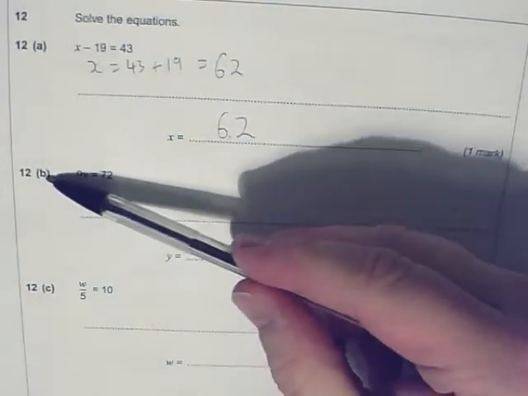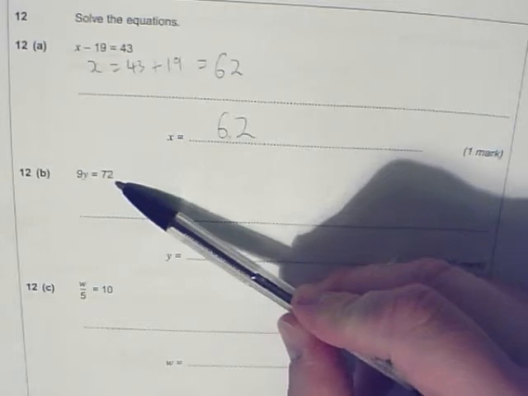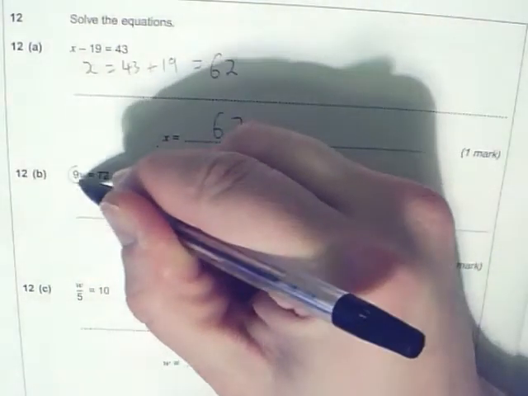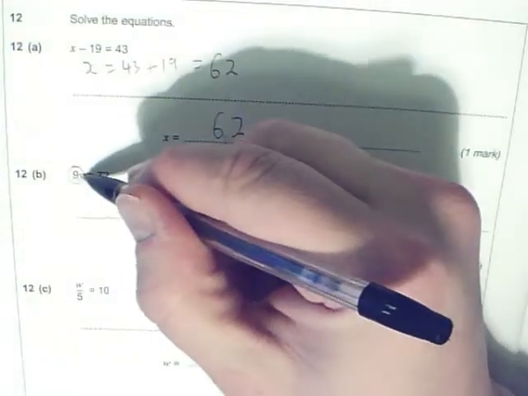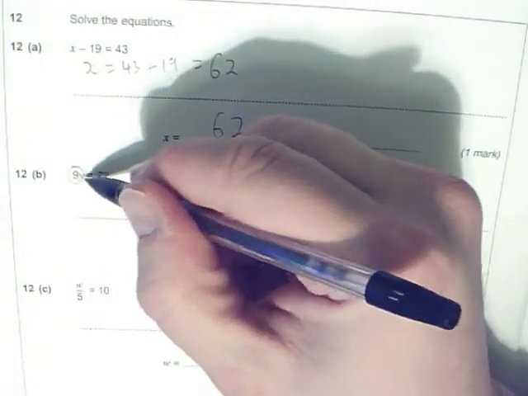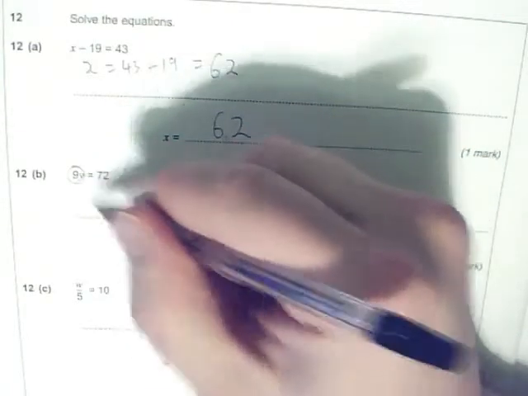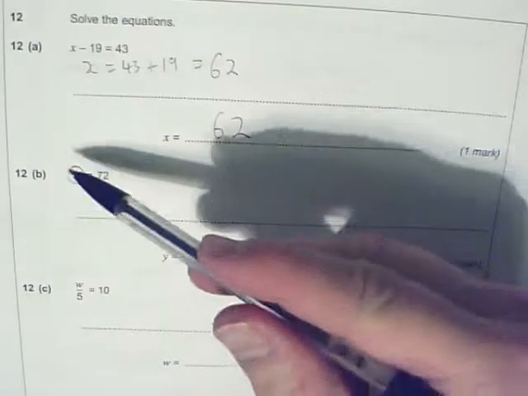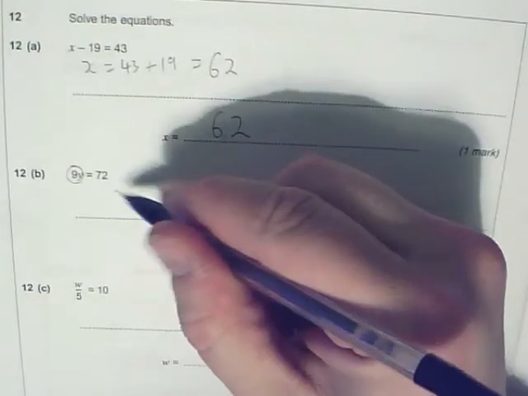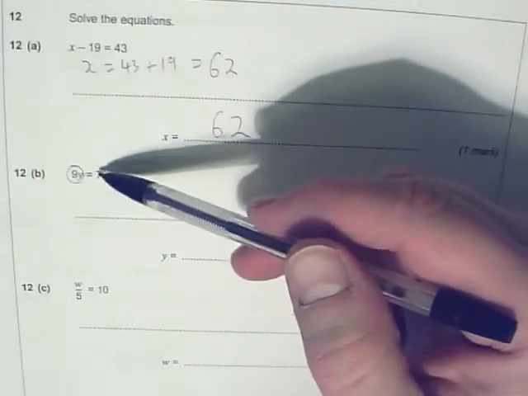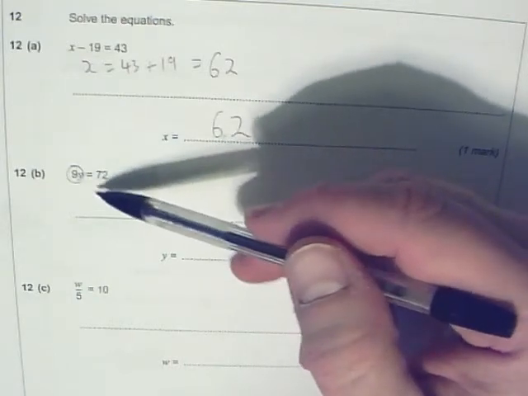Okay, 12b, 9y equals 72. Now, when you've got a number and a letter next to each other, what that really means is 9 multiplied by y. We know that. So that's 9 multiplied by y gives you 72. How do I undo a multiplication? I need to do the opposite, so I'm going to divide.